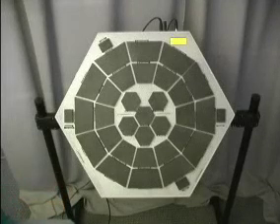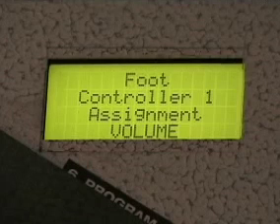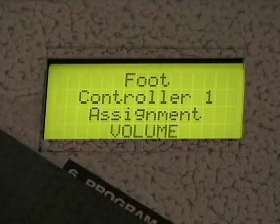Foot control screens. On the middle ring, on pad number 13, we see a function called foot controller assignment.